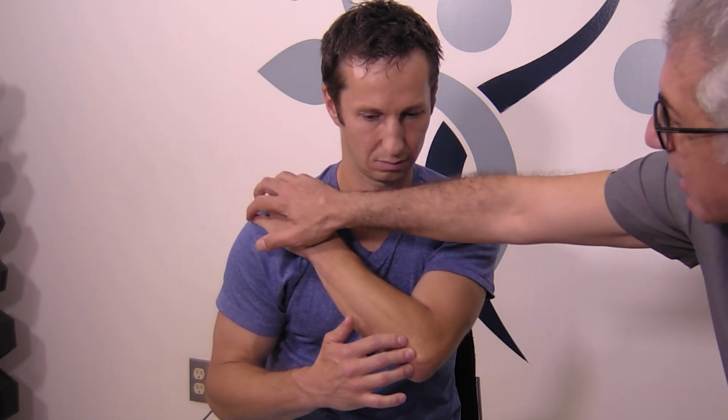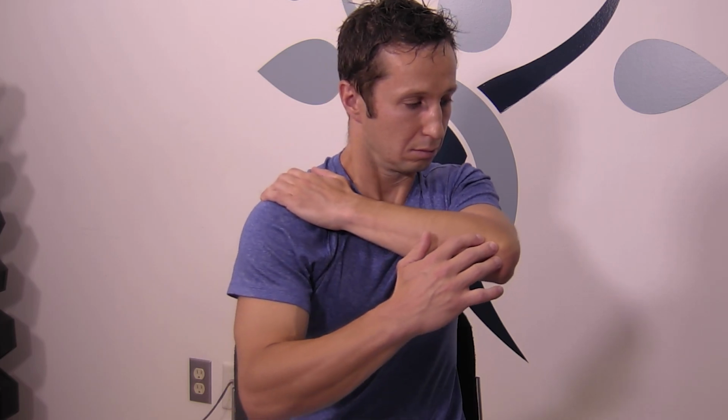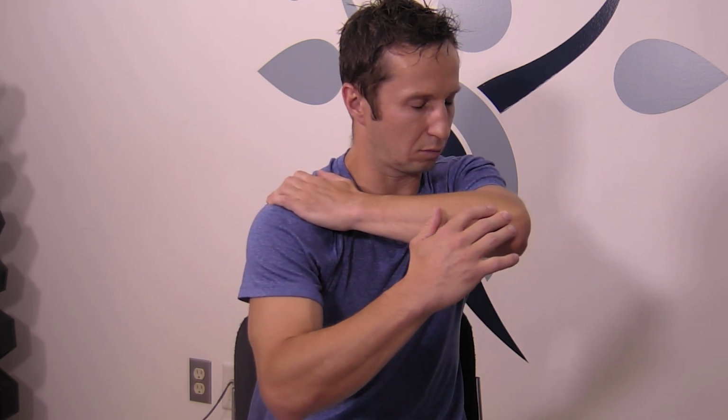And imagine your tricep pulling your forearm away from your fingertips. Breathe in and pull. Breathe out, release. Excellent. And now, using your hand to cradle your elbow, you can see how that takes all the tension off your fingertips.